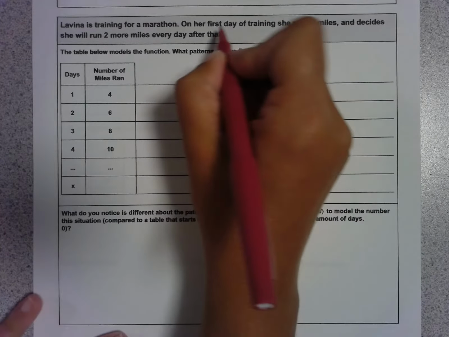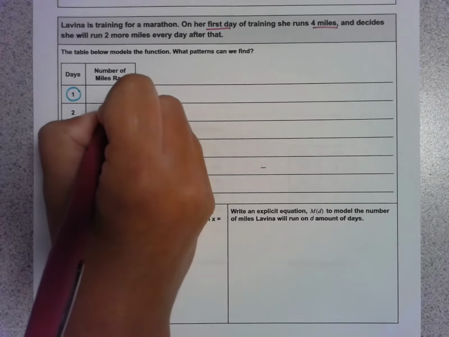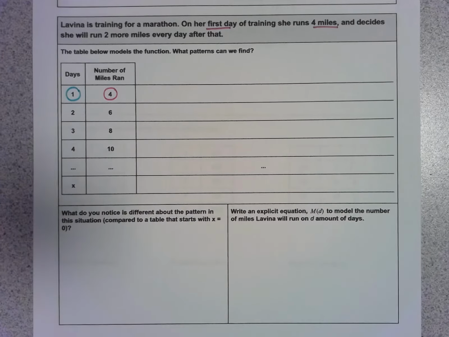So it says here, Lavina is training for a marathon. On her first day of training, she runs 4 miles and decides that she's going to run 2 more miles every day after that. Now you can see here that it's the first day of training she runs 4 miles. So that's why in the table, we start with 0 as our input and 4 as our output.